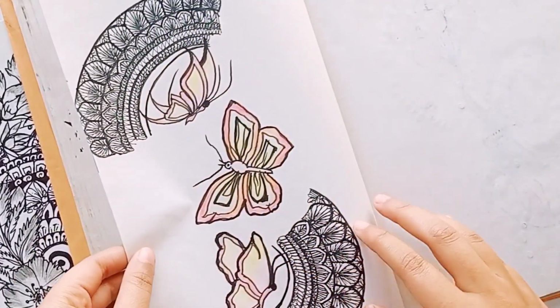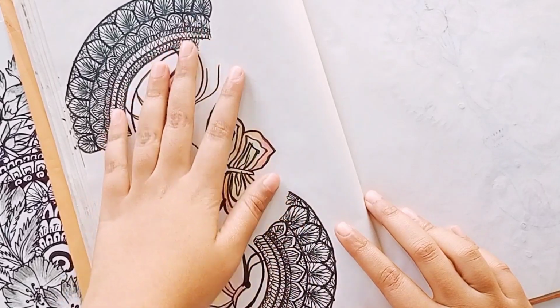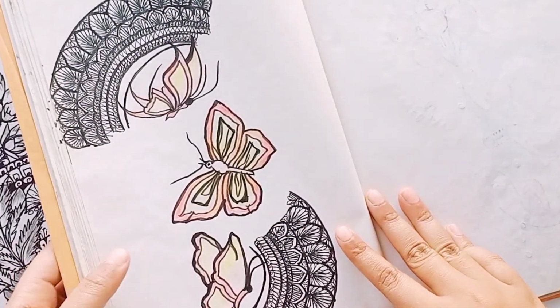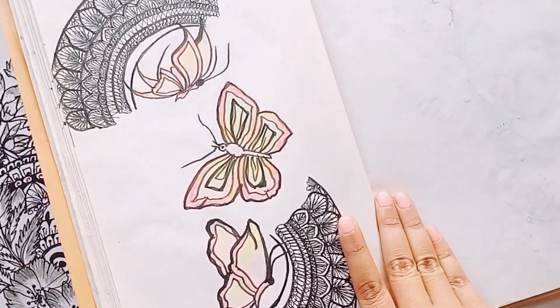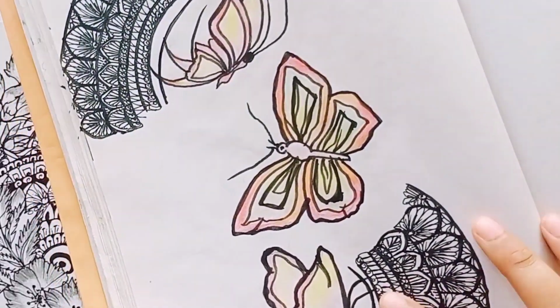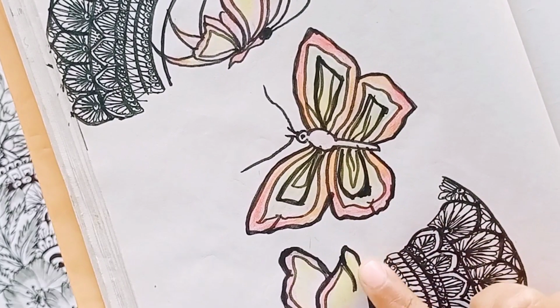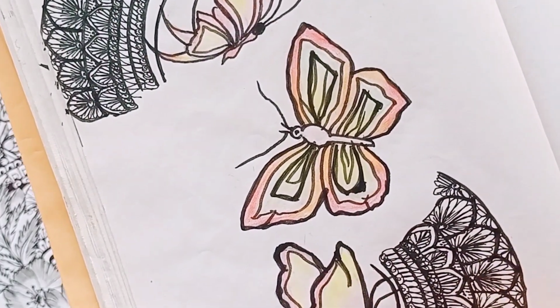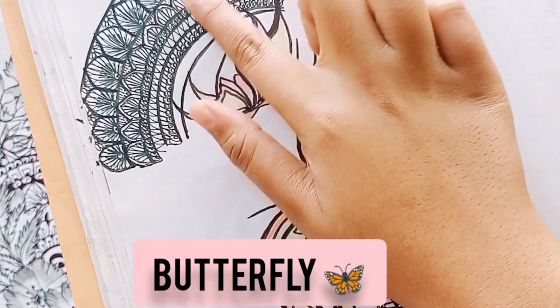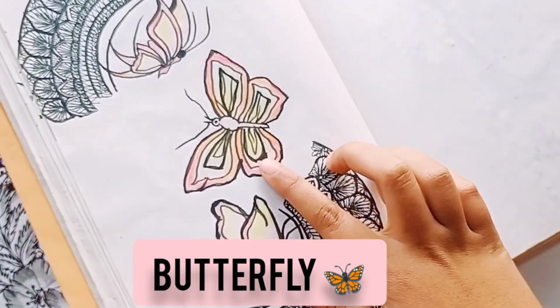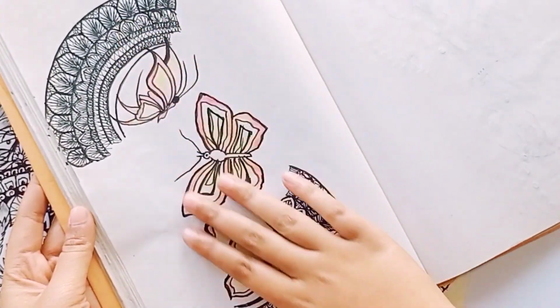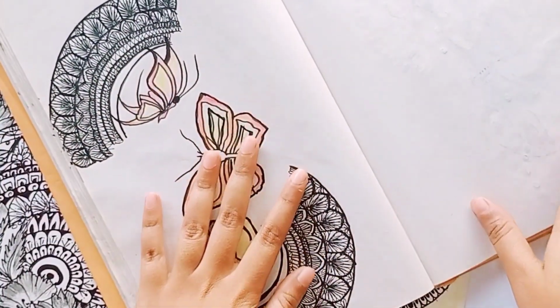So next I have this butterfly mandala art, and again I have done some pencil color on this mandala art. I have decorated these beautiful butterflies with orange, yellow and some pinkish pencil colors and drawn some patterns just to make it look more beautiful. Comment down below how much you like it.